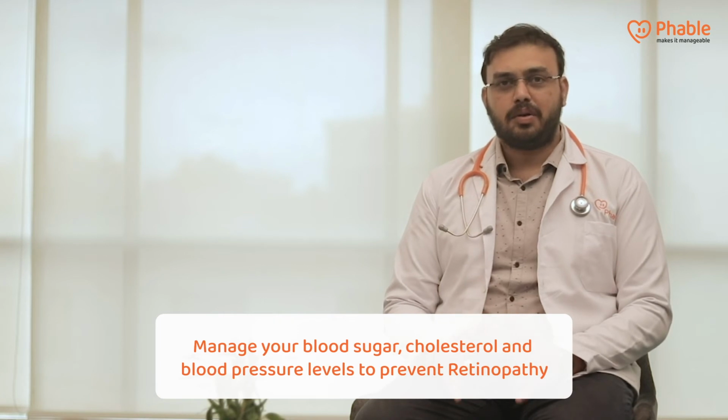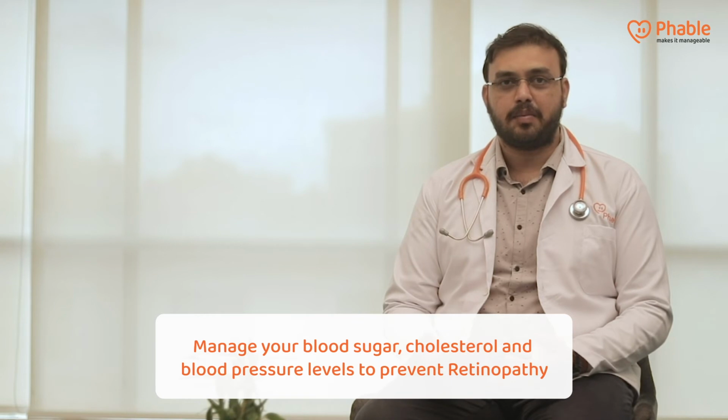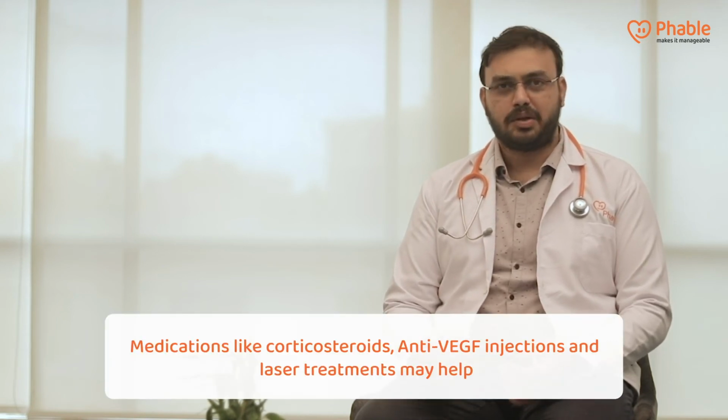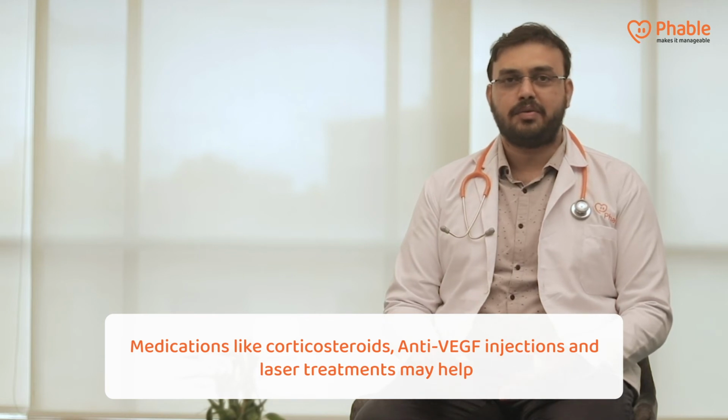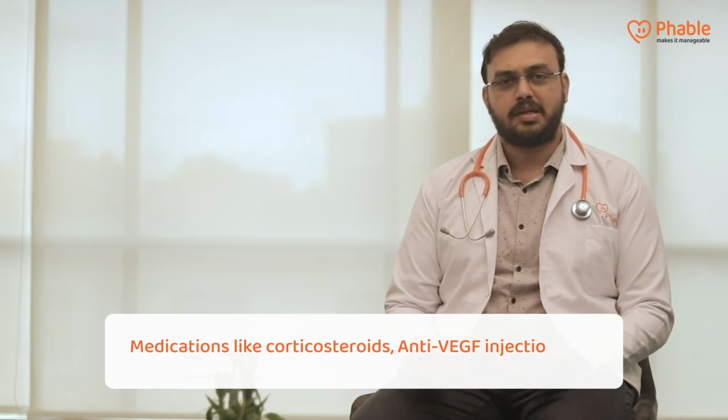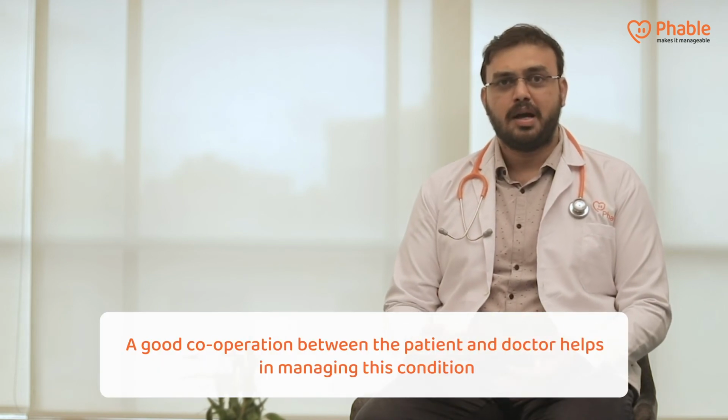Such as lowering your cholesterol levels in case you have dyslipidemia, controlling your sugars in case you have diabetes, and also controlling your blood pressure levels in case you have hypertension. These are the basic things that can be done to prevent the progression of the disease. These are non-communicable diseases. But there are also other medications that can be given, such as corticosteroids. We can give you anti-VEGF injections. We can give you laser therapies that can also prevent any further injuries and prevent neovascularization.